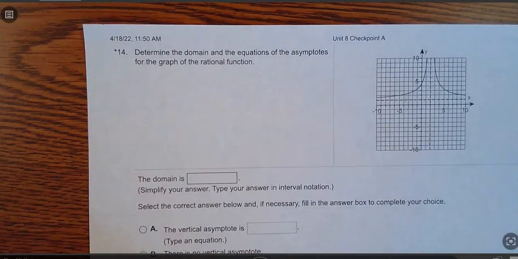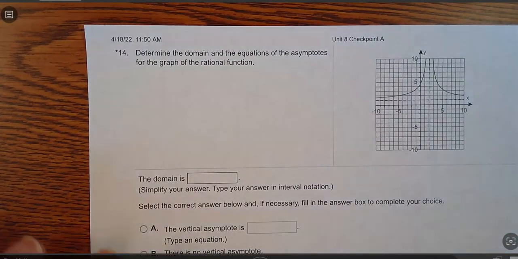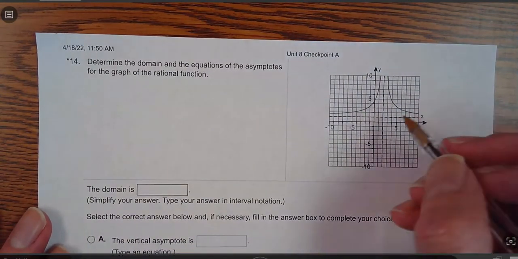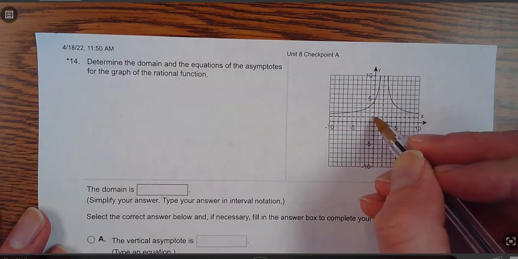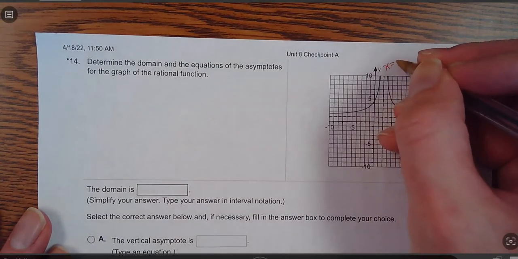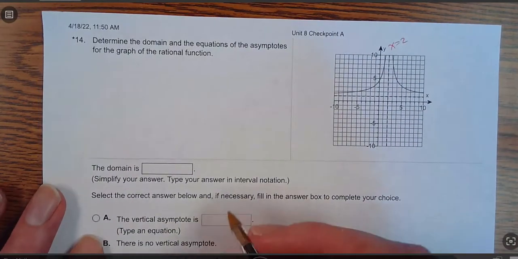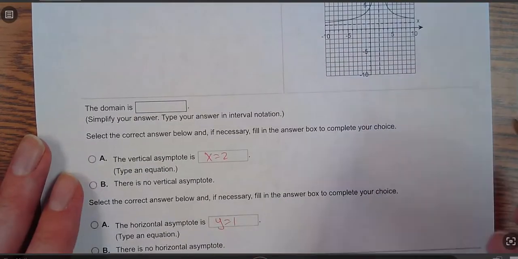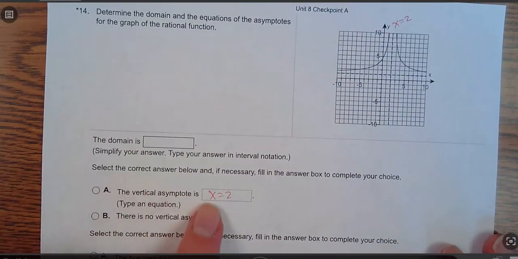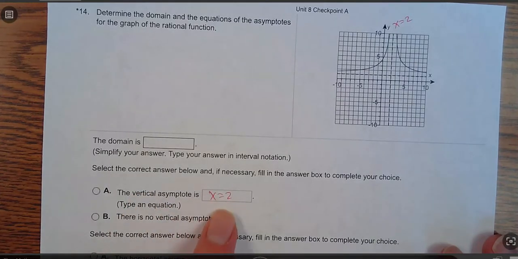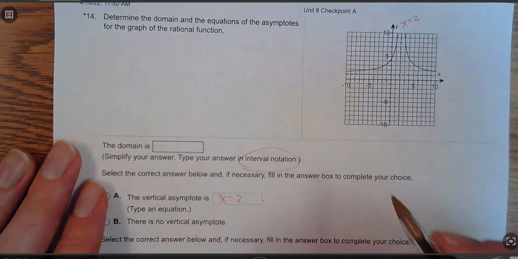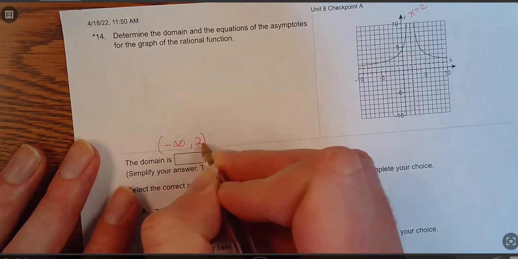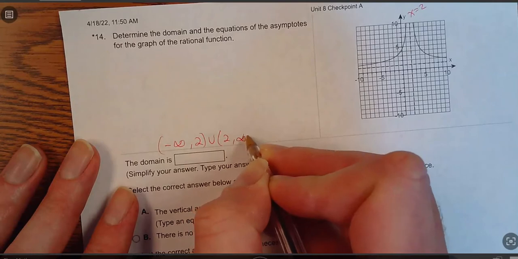Number 14, determine the domain of this guy. So this guy here we've got, it looks like every dash is worth 1. So if I go over 2, there's x equals 2. That's the vertical asymptote, x equals 2. And then y equals 1 is my horizontal asymptote. So if there's a vertical asymptote at x equals 2, it means 2 is not included. If I'm doing interval notation, it's from negative infinity up to 2, and then from 2 on to infinity.